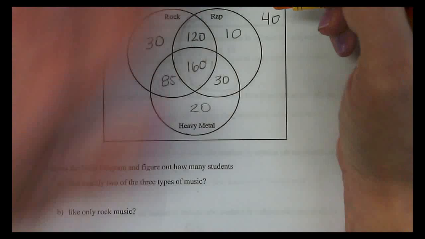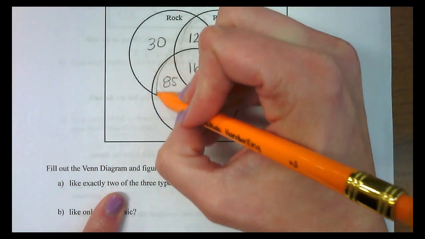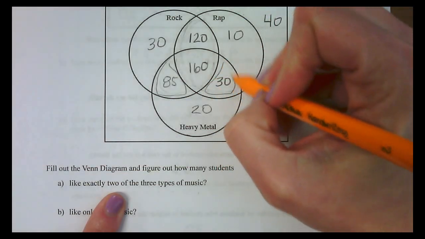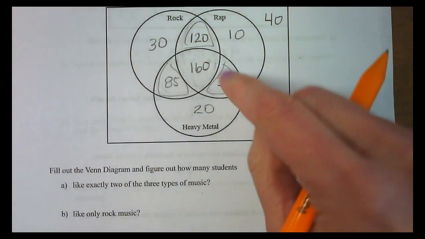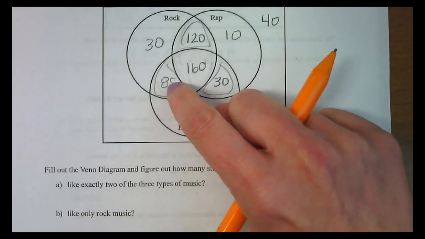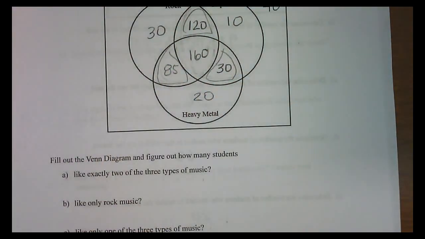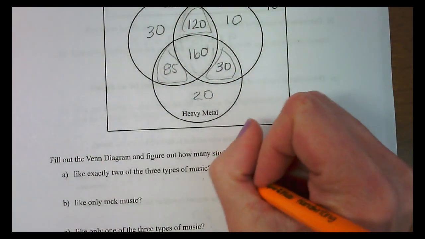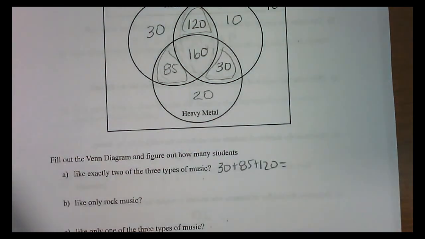Okay, in this picture, if it is exactly 2 types of music, it's going to be this section, and this section. Okay, this is heavy metal and rap, this is rock and rap, and this is heavy metal and rock. So I want these 3 sections added up. So we're adding 30, 85, and 120 together.